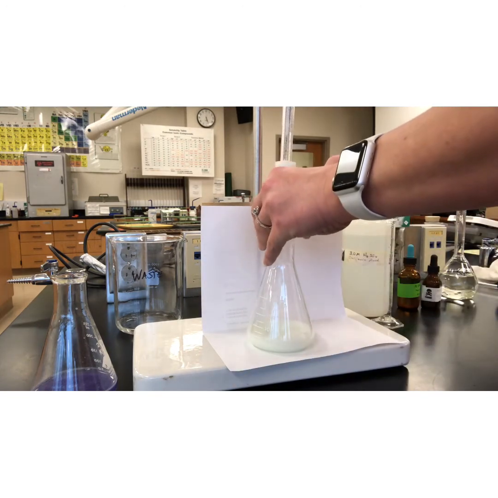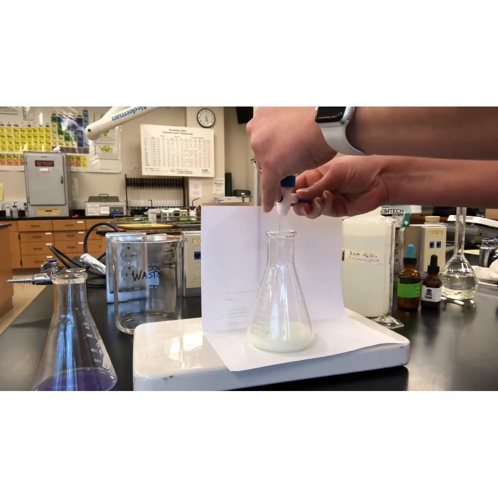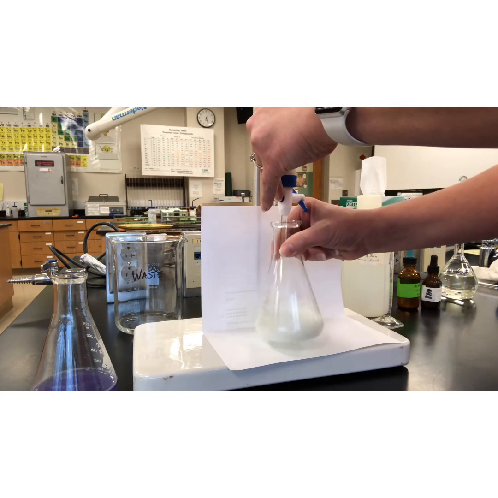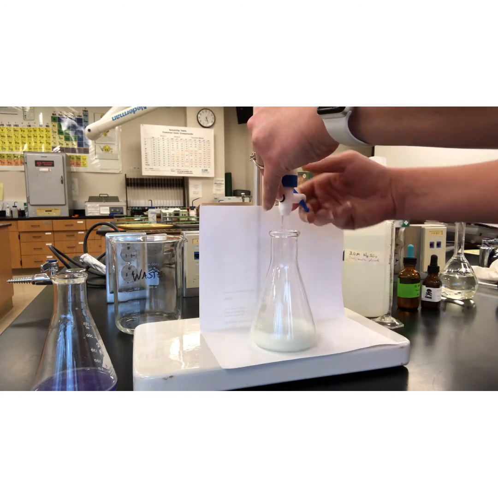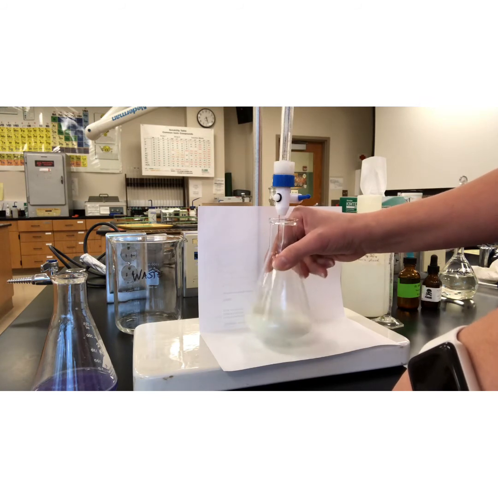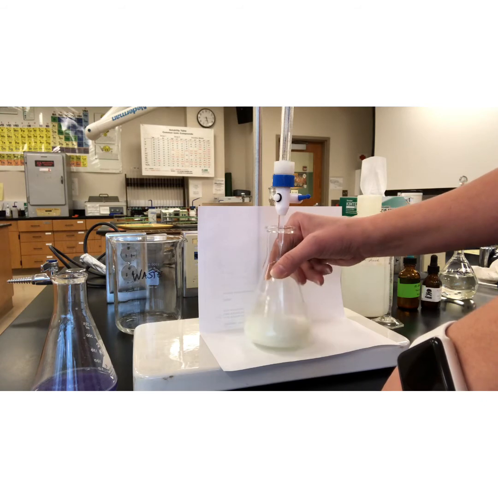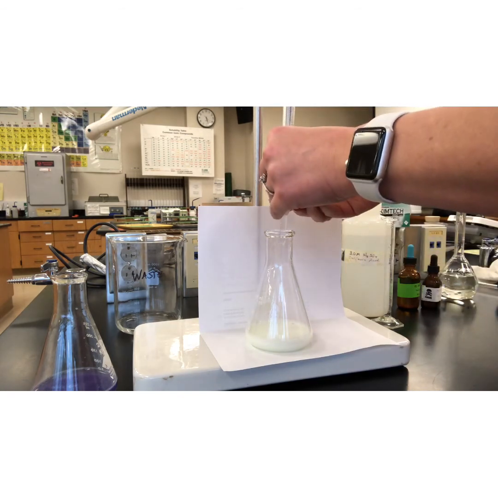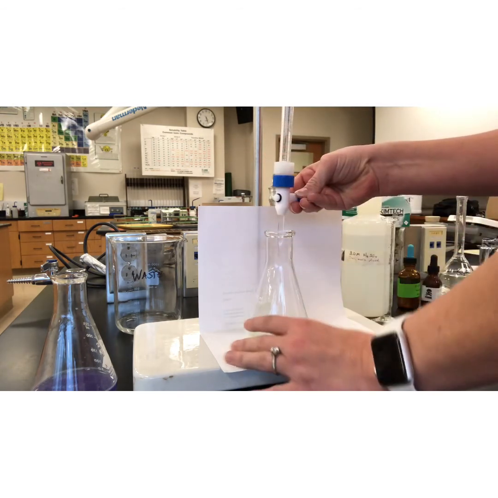Okay, let's see, we're just over 15 milliliters. Yeah, able to add quite a few more before we see that big color change. All right, now we're really close. I'm just above 18, so I'm close to that 19, so I'm gonna go ahead and slow it down so I don't overshoot my endpoint, because no fun repeating our work.